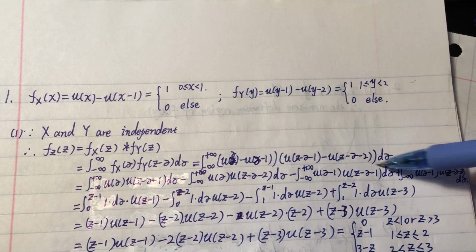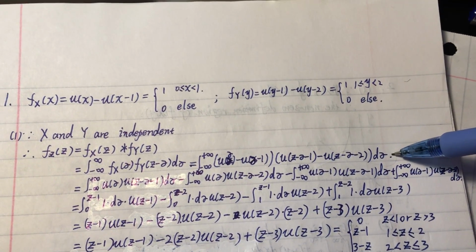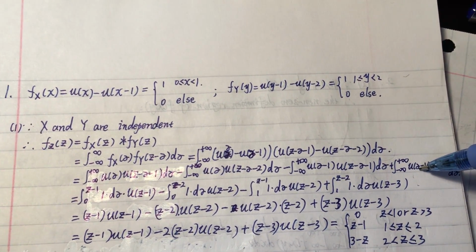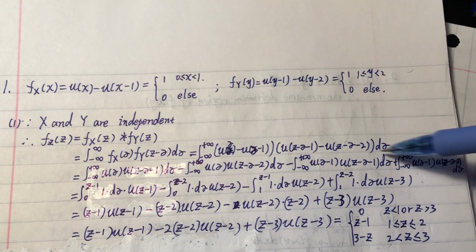So we can get this expression, and we can get the whole expression through the distributive law.